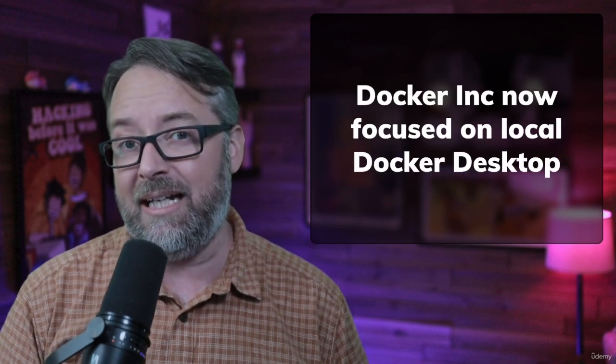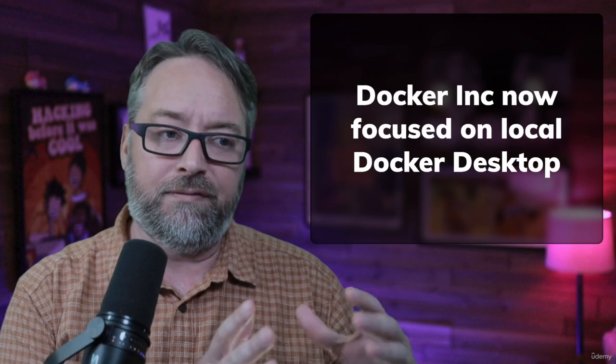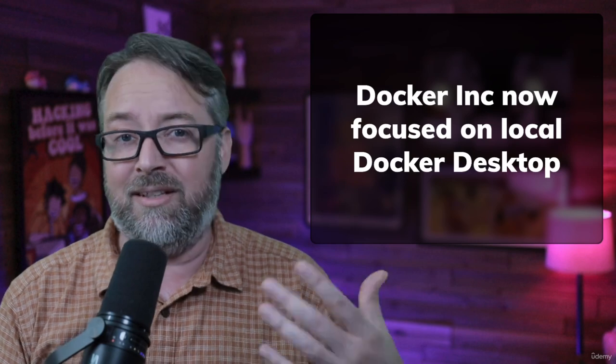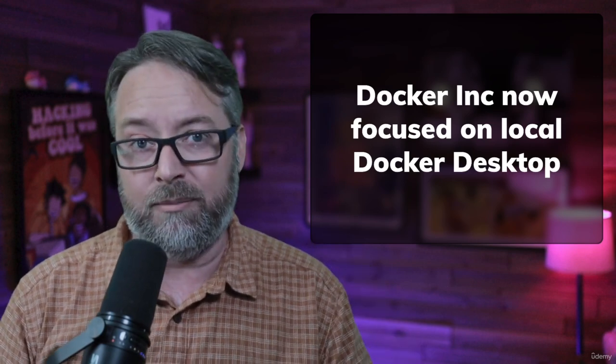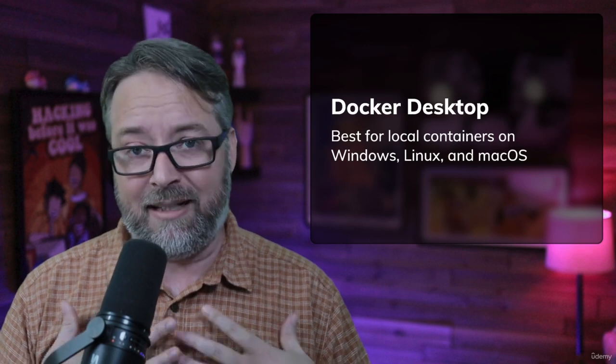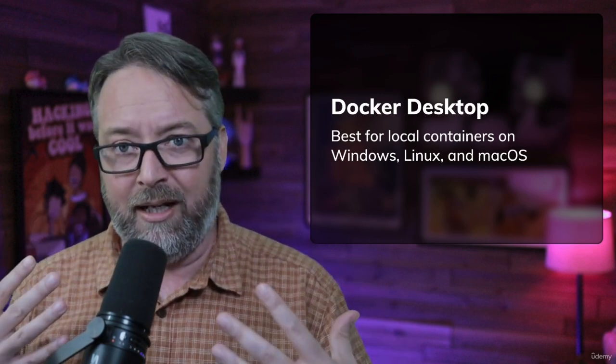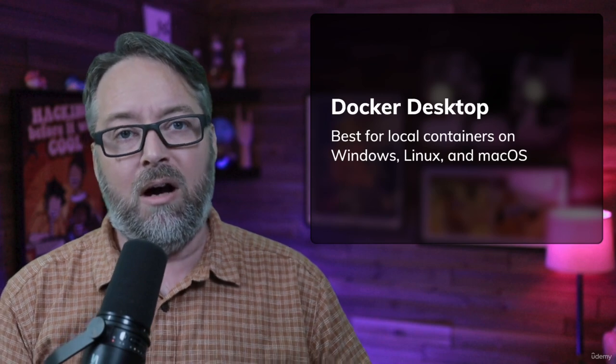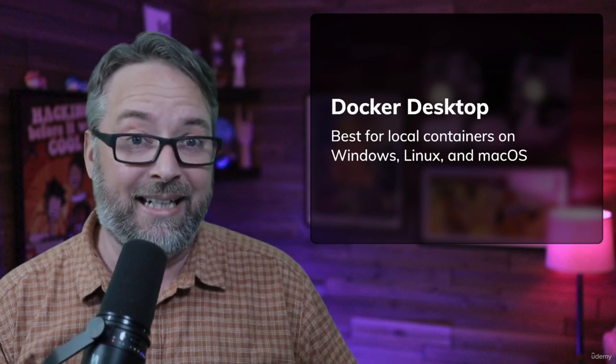And Docker Inc. itself has decided to focus now on Docker Desktop as the primary means for developers, operators, sysadmins, or anyone wanting to learn Docker. That's how you should be learning Docker to begin with. Docker Desktop, I consider it the best way for you to run the Docker tools, because there's more than one, on Mac, Windows, and now Linux desktops.